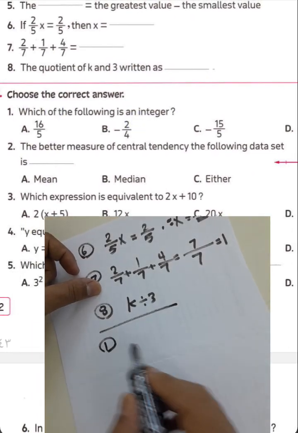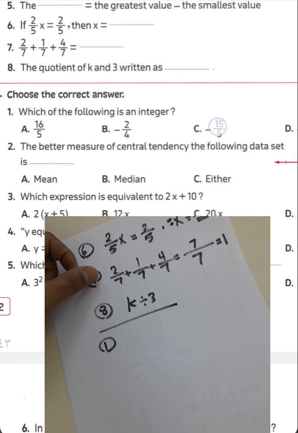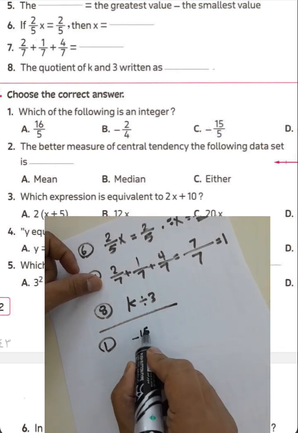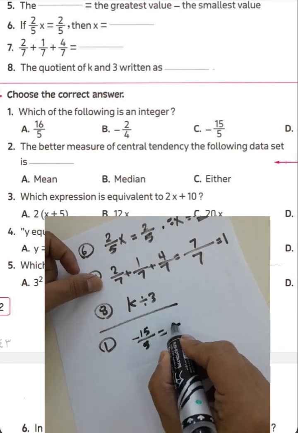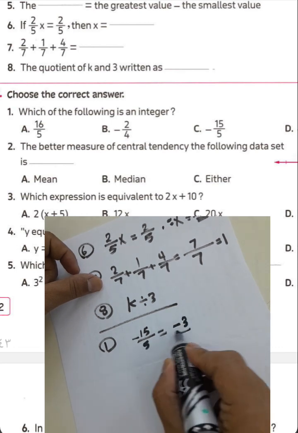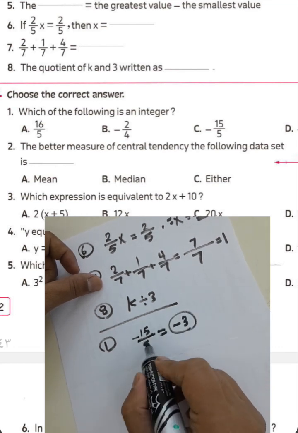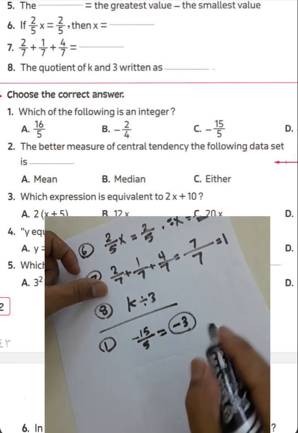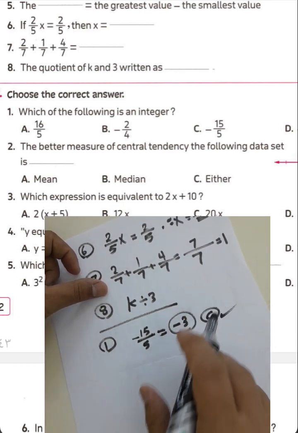Question number 1. The integer here will be negative 15 over 5, because negative 15 over 5 will be negative 3. The numerator can be divided by the denominator, and then the result will be negative 3. Choose letter C. We call it an integer.